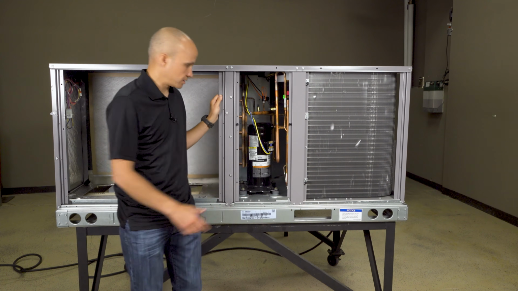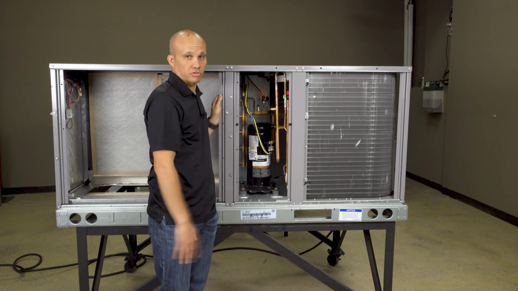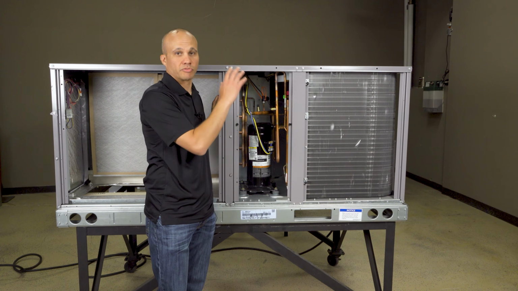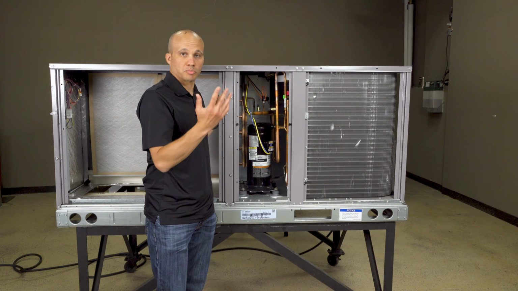Major components on our cooling system. We'll start with the compressor. That's the heart and soul of any cooling system. His job is to move refrigerant from point A to point B. What's point A and point B?